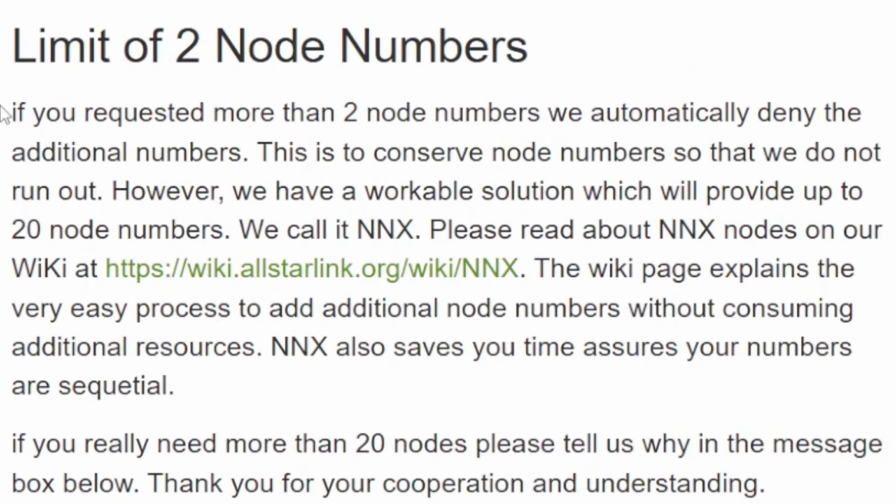Limit of 2 node numbers. If you request more than 2 node numbers, we automatically deny the additional numbers. This is to conserve node numbers so that we do not run out. However, we have a workable solution that will provide up to 20 node numbers. We call it NNX, and that's what I explained before. Please read about NNX nodes on the wiki.